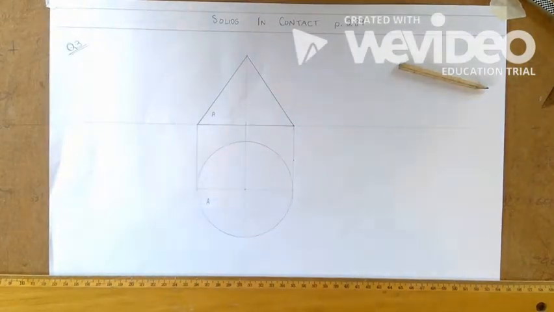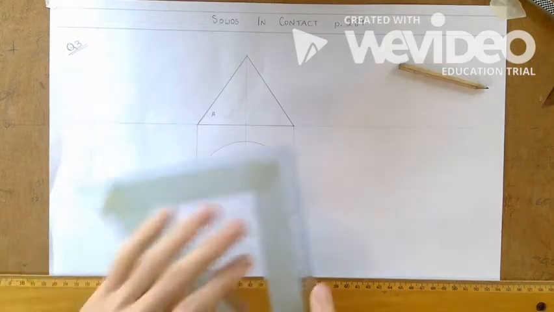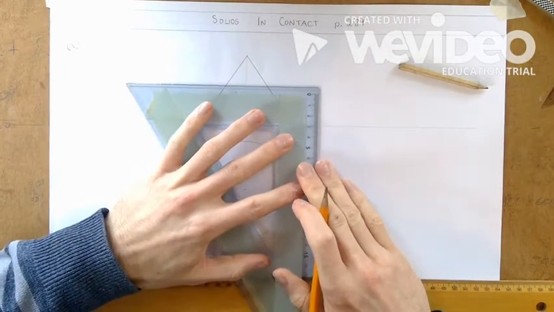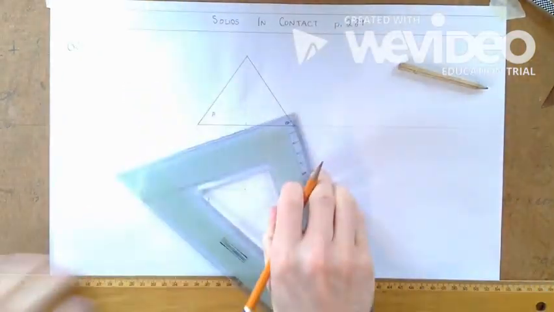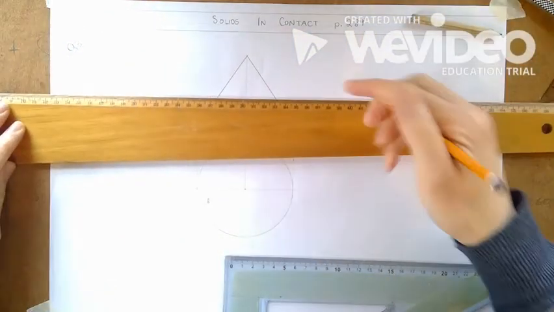Okay, so there's the plan and the elevation of cone A drawn. What I need to do now is put a sphere of radius 30 millimeters in contact with that cone. Because it's radius 30, the first thing I'm going to do is measure up 30 millimeters from the XY line. I'm going to draw a light line across.